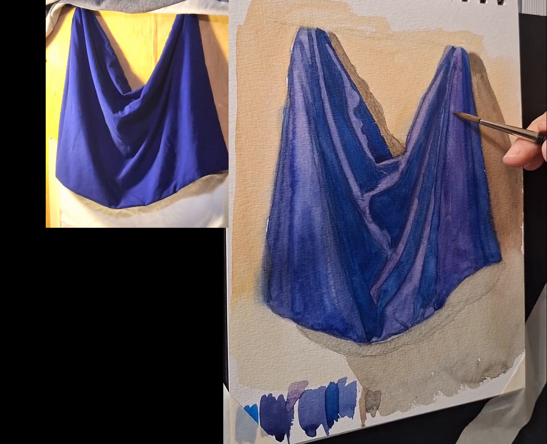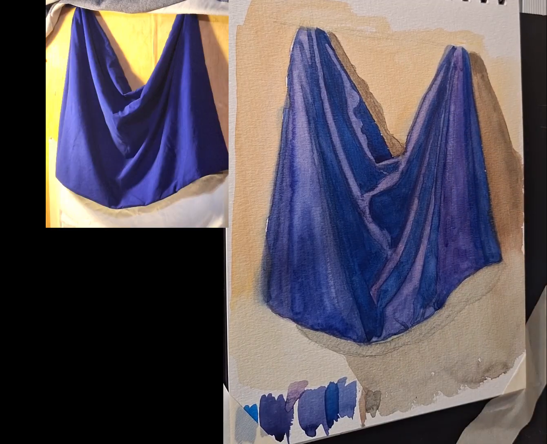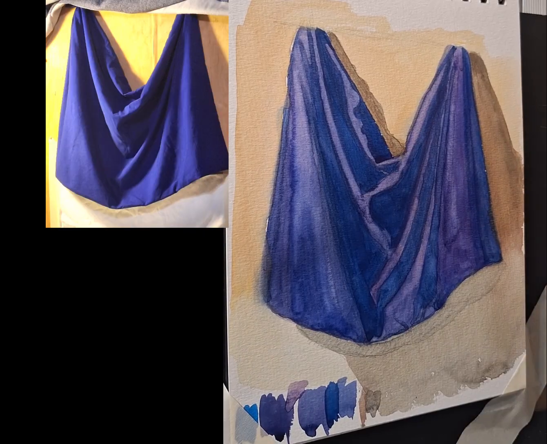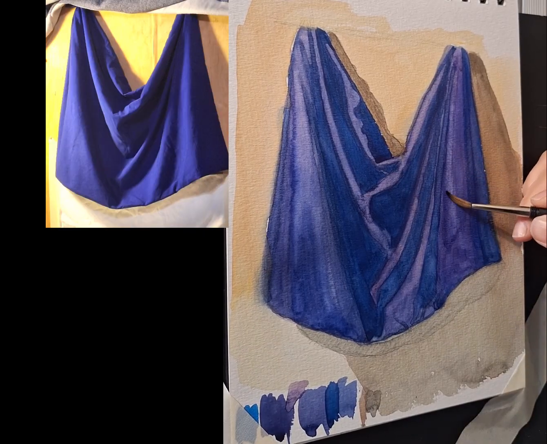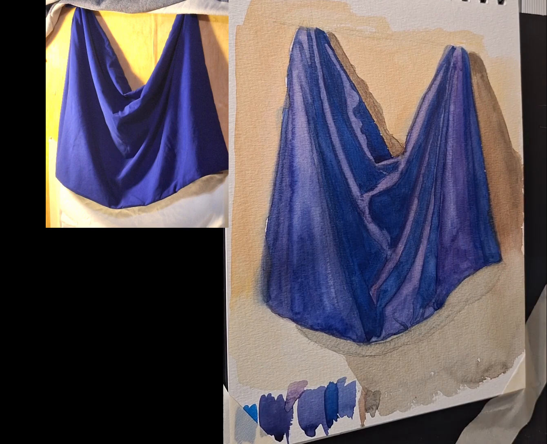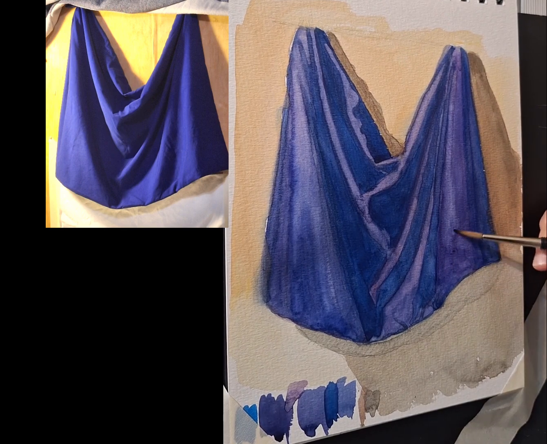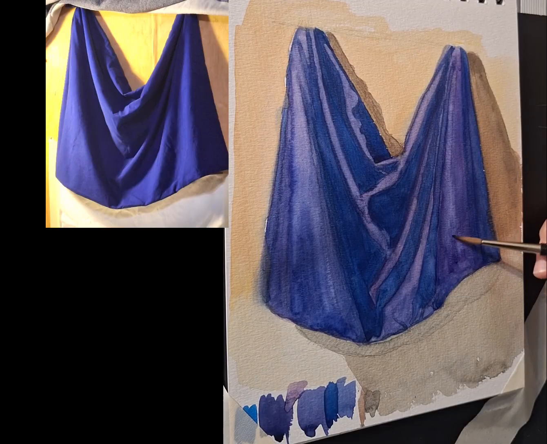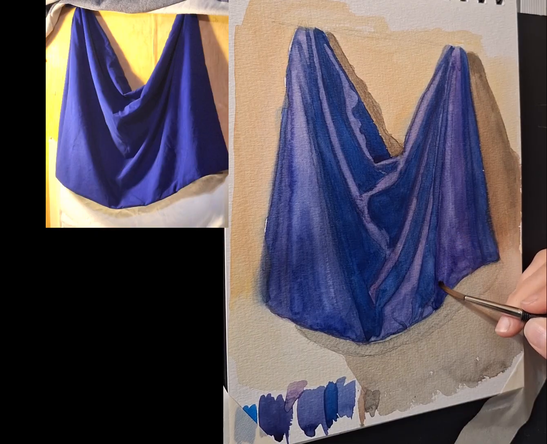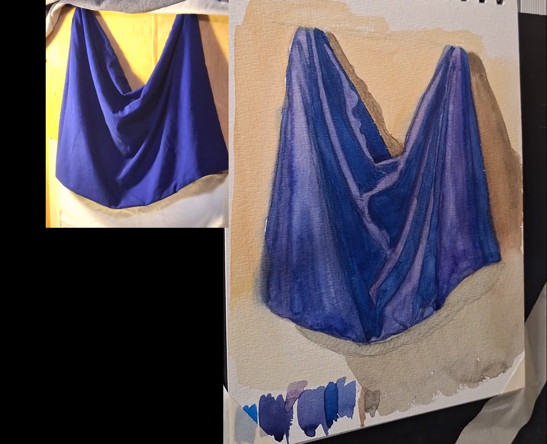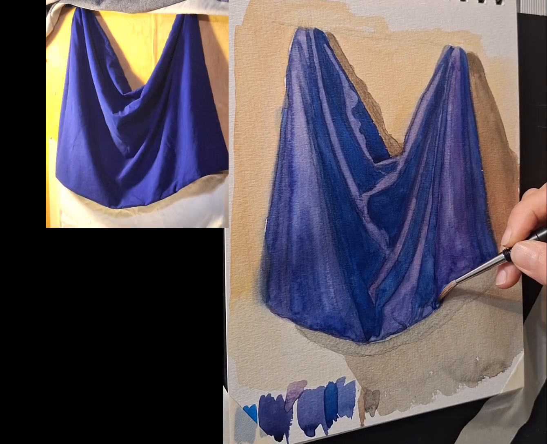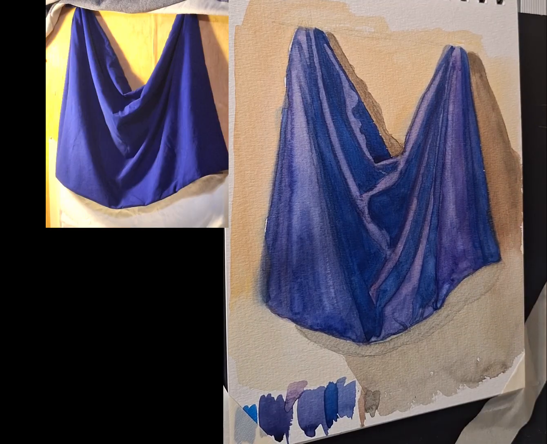And I'm trying to do that sort of wet and wet transitions so that you can really see that it's a gentle fold. Strong contrast, but the fold is gentle. The fold is not very strong. Right here all the paint dripped, but I have a strong light and the fold in here, so I'm gonna pick up some of it.